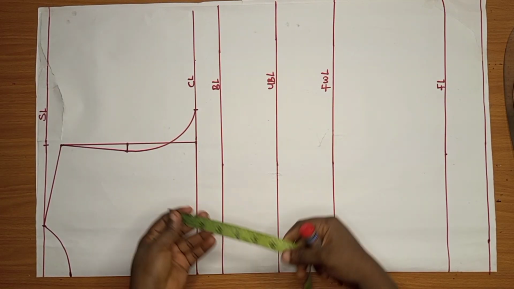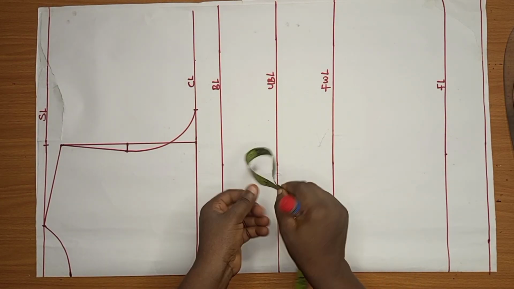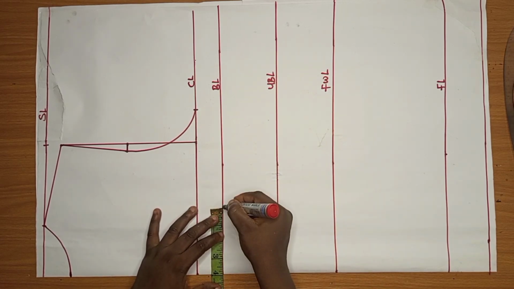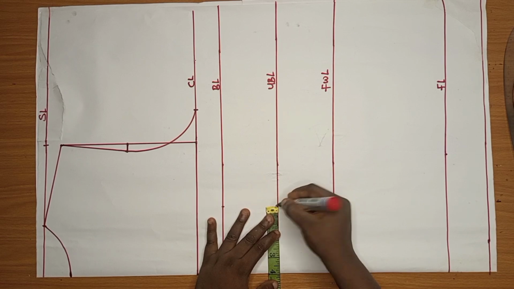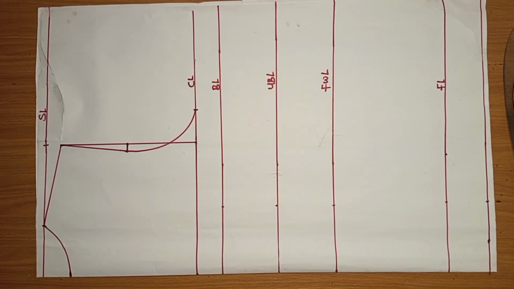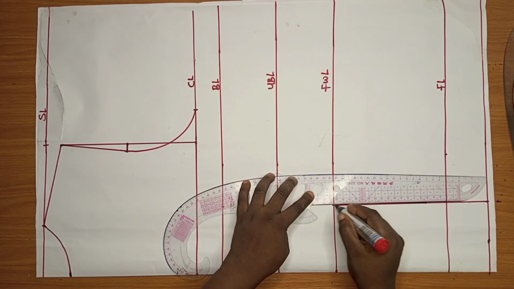After doing that, I'll divide my nipple to nipple measurement by 2. I have 8 inches here, so I'll divide it by 2 to get 4 inches. From my bust line here, I'll mark the 4 inches all the way to the last line I have on my pattern paper. Then I'll go ahead and rule a straight line connecting those points together. Now this is my dart line.